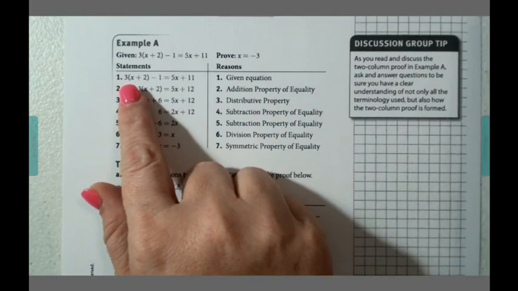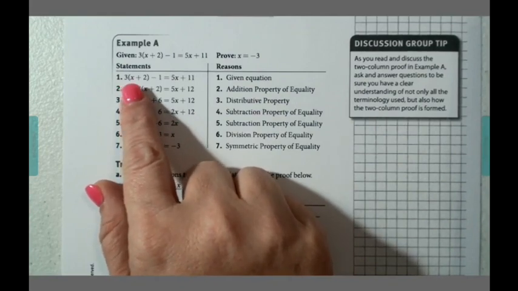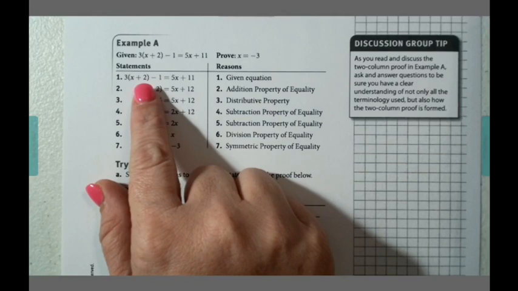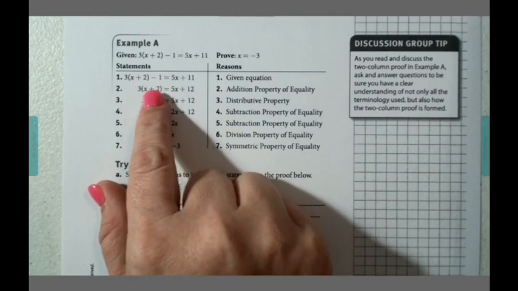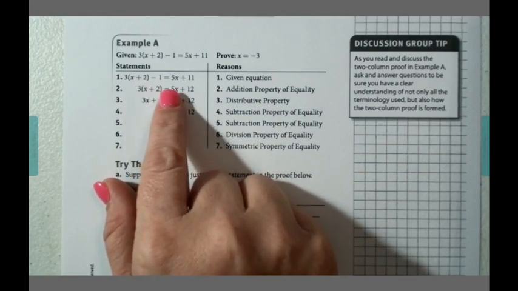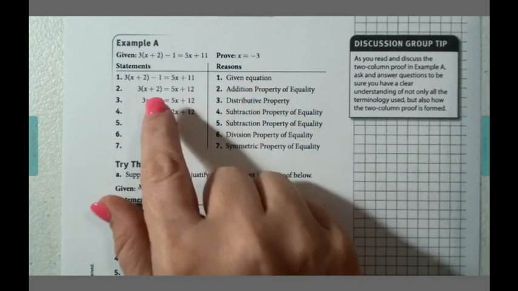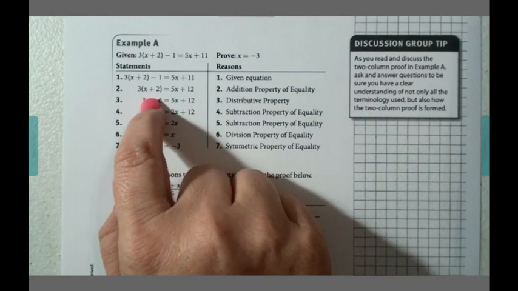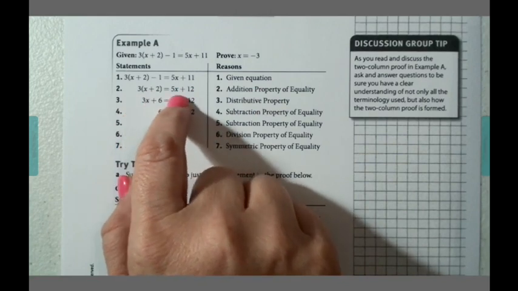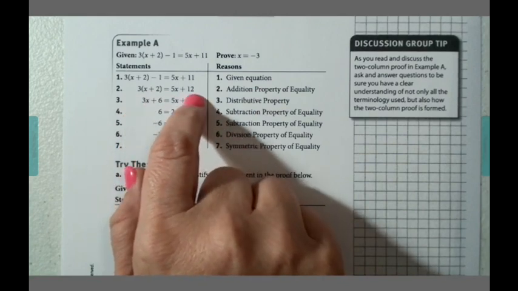So they started out with 3 parentheses x plus 2, close your parentheses, minus 1 equals 5x plus 11. That was the given equation. Then it says 3x plus 2 equals 5x plus 12.